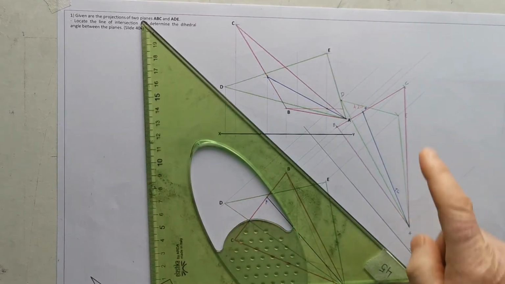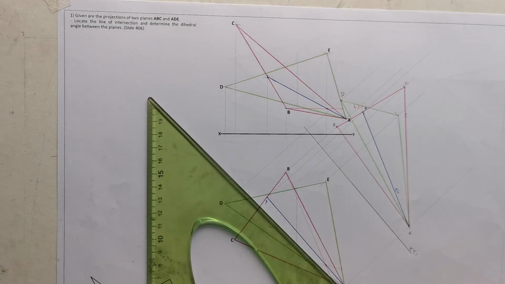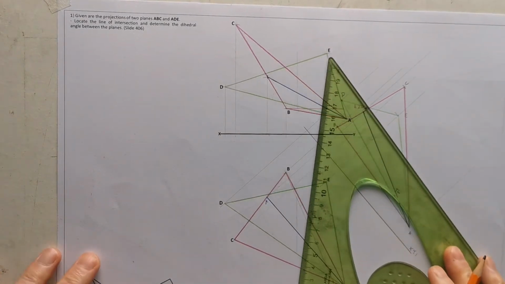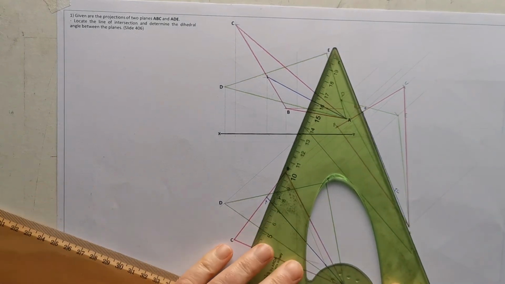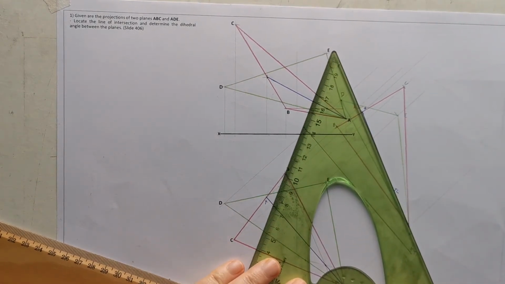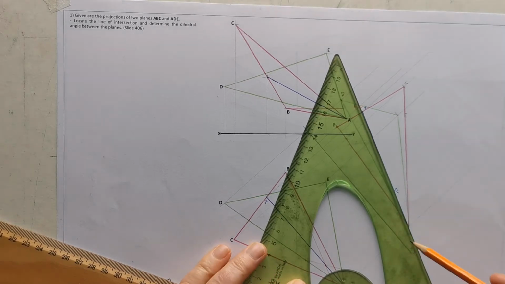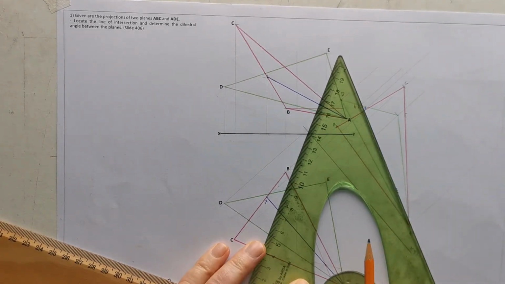Now finally there, now that's our line of intersection. We want to look along that true length and we should get a dihedral angle there. So a dihedral angle is when we see both planes as lines, an edge view. So projecting these down.